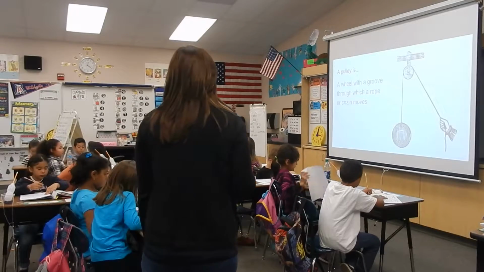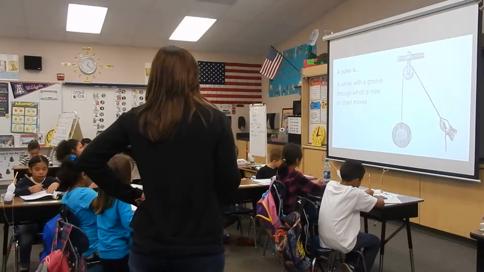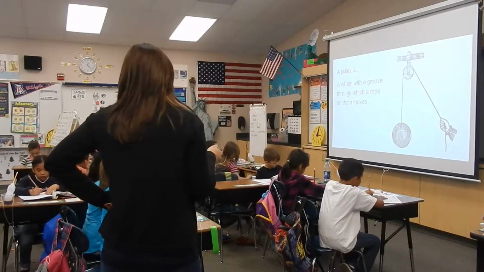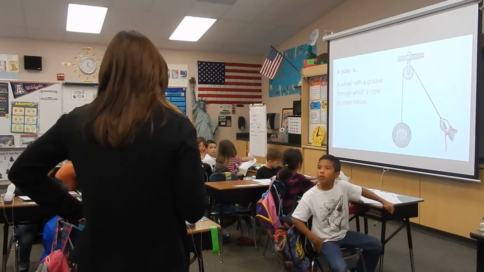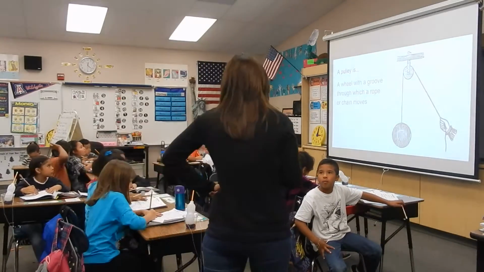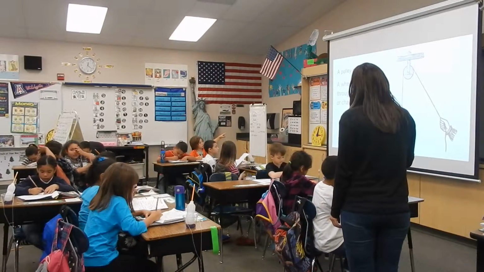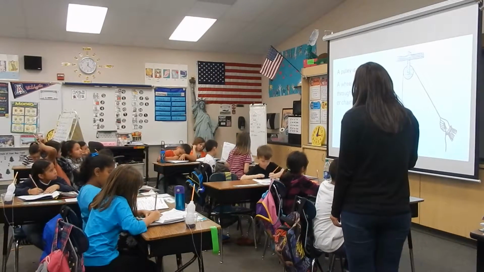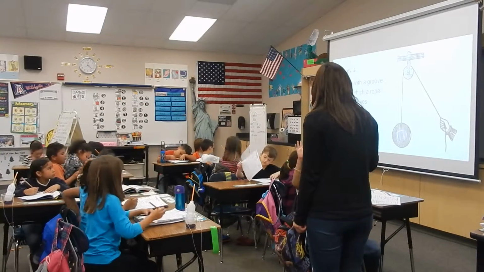And our definition is a wheel with a groove through which a rope or chain moves. You've seen a picture of one? Is a pulley a pulley is? So your word is pulley. Your definition is a wheel with a groove through which a rope or chain moves.